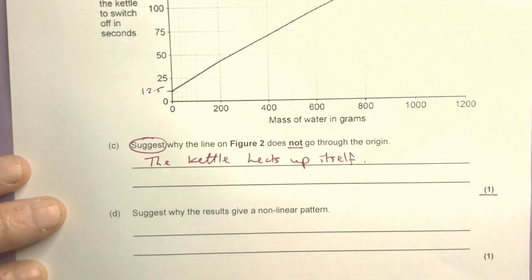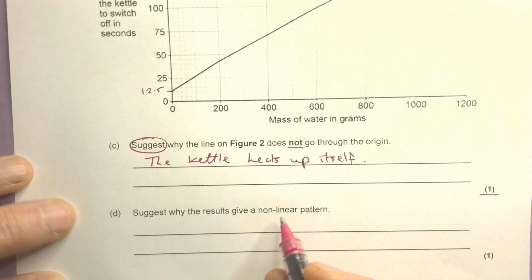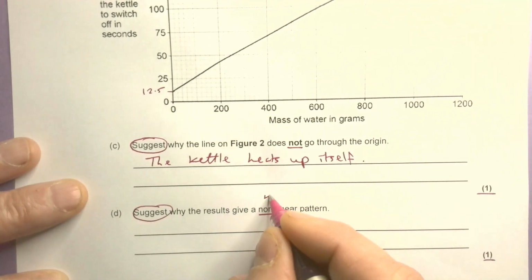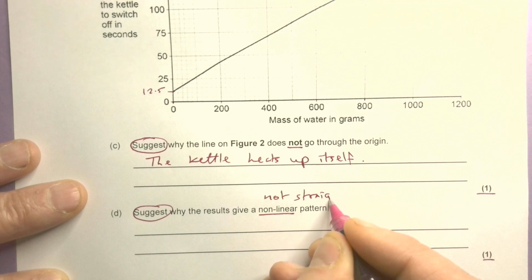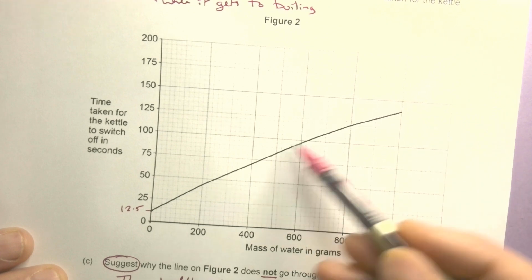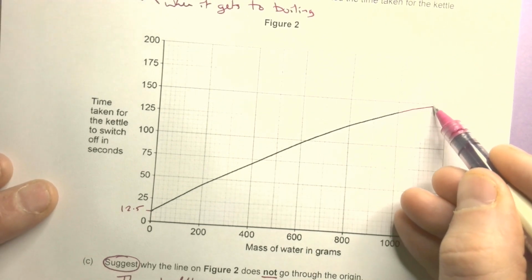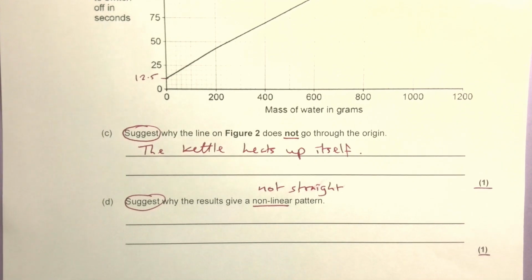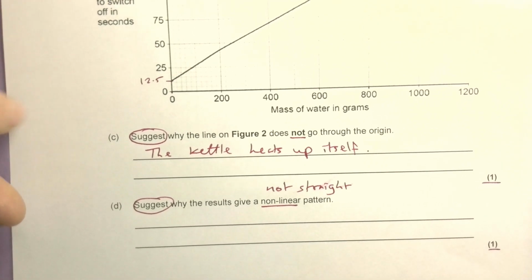Suggest why the results give a non-linear pattern. Okay, so non-linear means not straight. And if you look at that line there, it starts to curl down a little bit, starts to bend. If we continued that line forever, I'm sure it would eventually curve like that. Now the reason for that, well, there's a few different reasons. There's one about efficiency. I suppose you could say the more water there is, the more efficient it becomes, because it's going to release less energy to the surroundings.